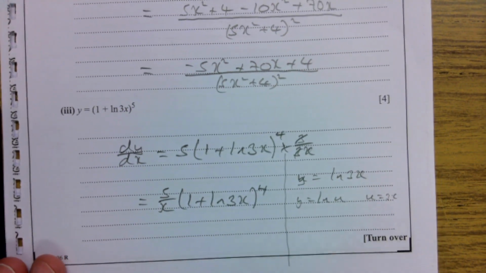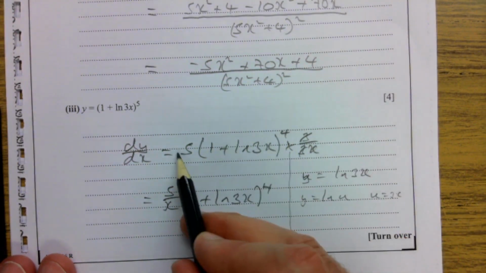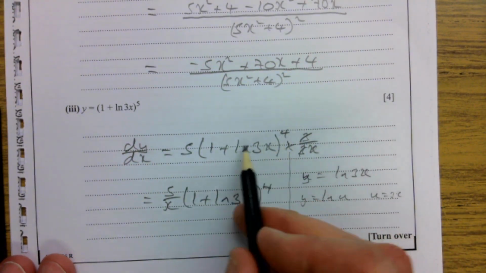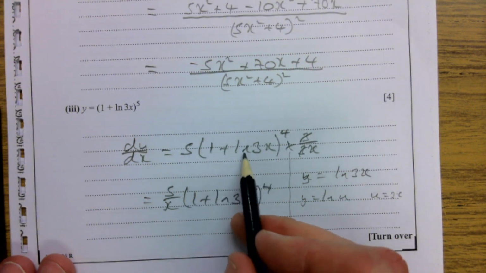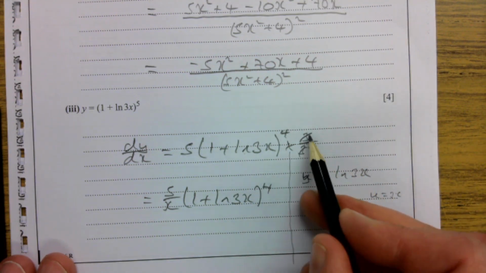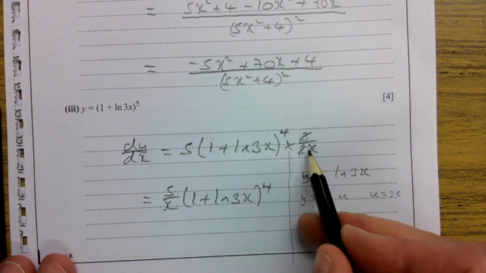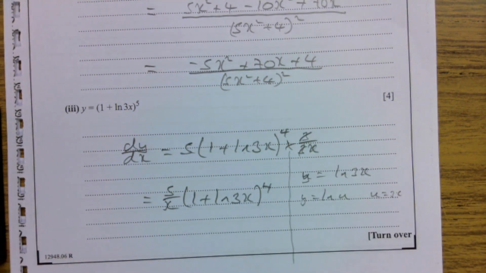Hopefully you're good with what I've just done there. I don't know if it's a wee bit messy. So what do we do? We bring the 5 to the front, take away 1 from the power, and we times by the bracket differentiated. Differentiate the 1, it disappears. Differentiate ln 3x. You can do it over here. I've done a very quick version of it, but you get 3 over 3x. Those 3s cancel, so we have 1 over x here, times the 5, and you get 5 over x there, and that's you.